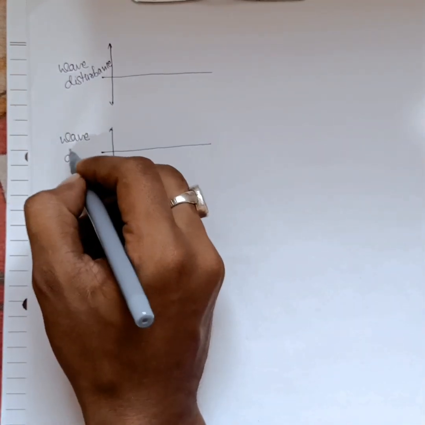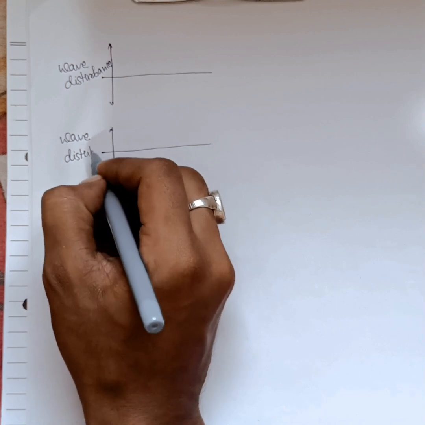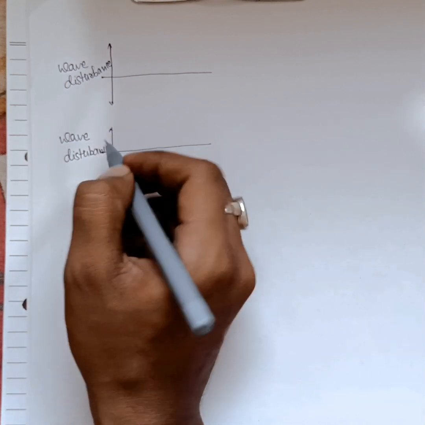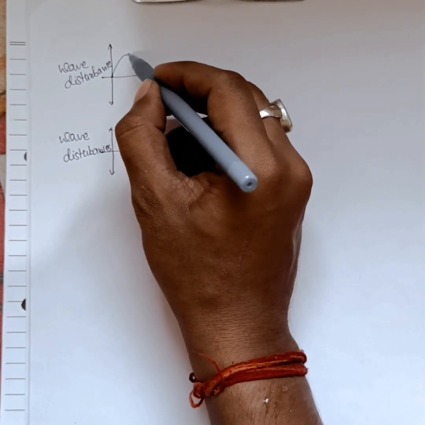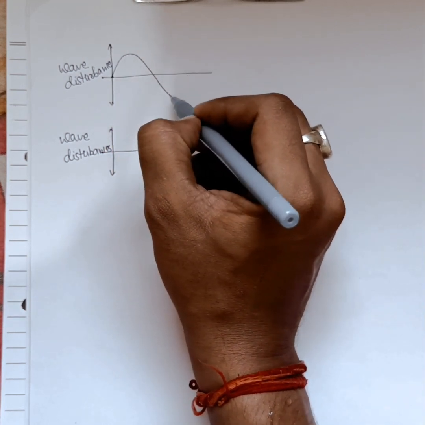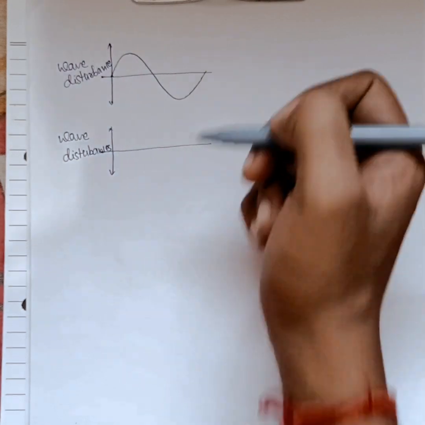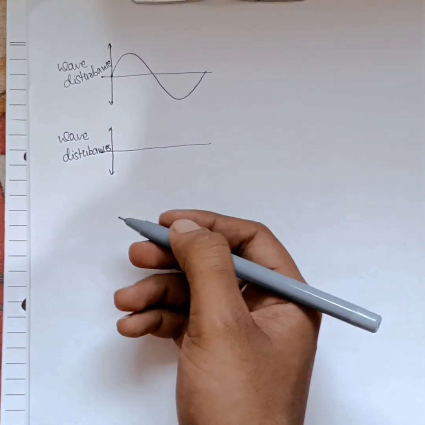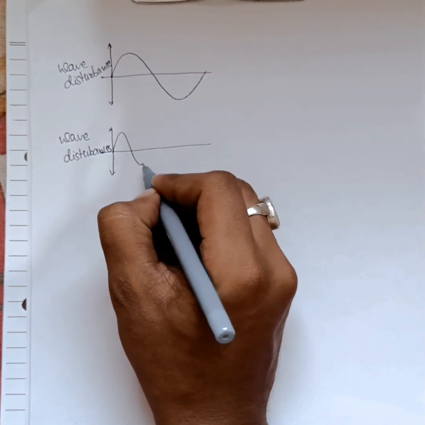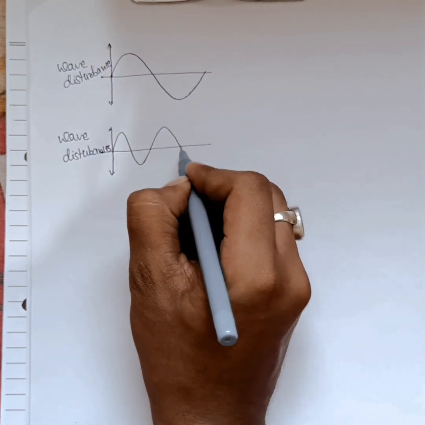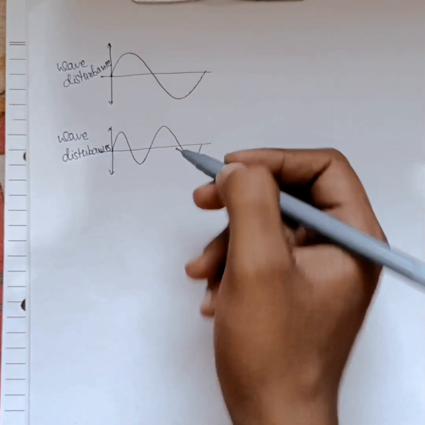Wave disturbance of both the sounds. Two types of sounds. In one type of sound, let us consider the wave formation is something like this. And in the second type of sound, let us consider this is the wave formation.